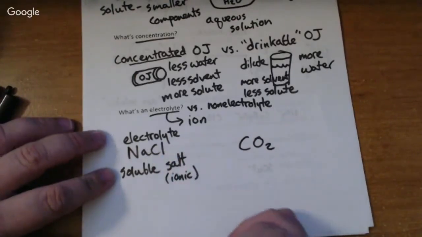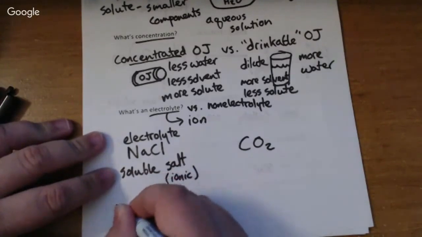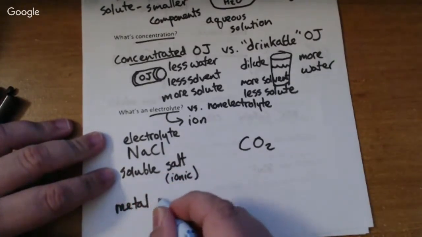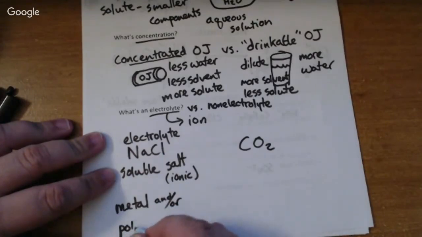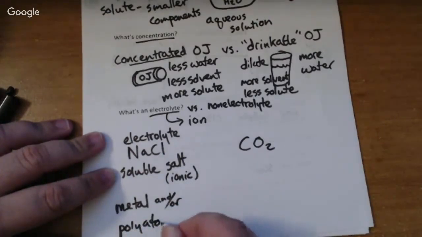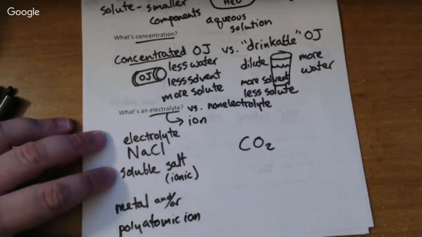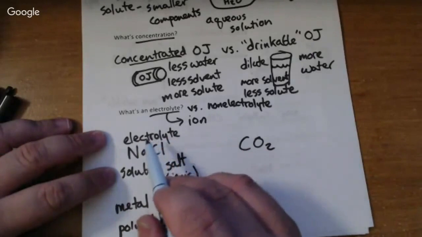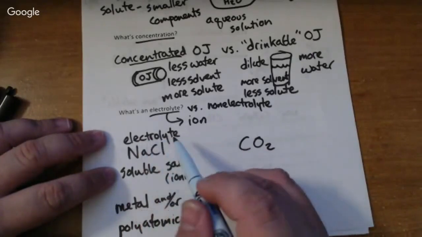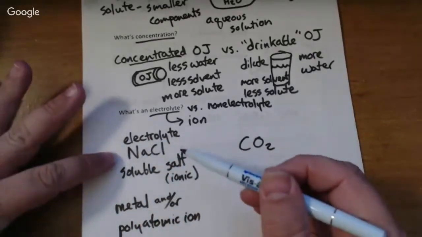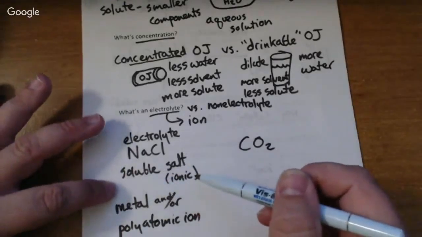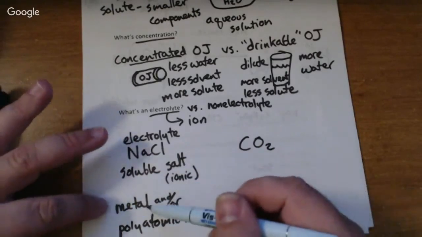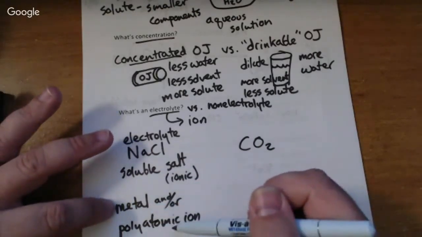The way we spot these ionic compounds is they're going to contain a metal and/or a polyatomic ion. So just backtracking, if I'm going to have a solution that contains an electrolyte, which means it will conduct electricity, I'm looking for a soluble salt, a salt that will dissolve. It's an ionic compound, and we spot these because they contain a metal or a polyatomic ion.